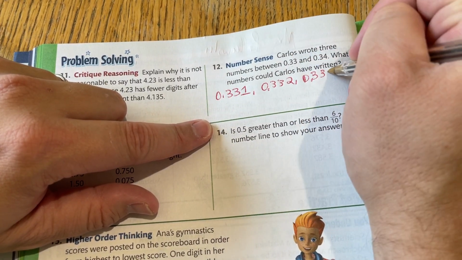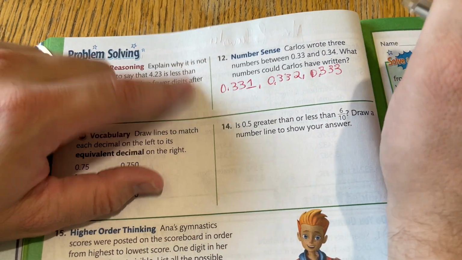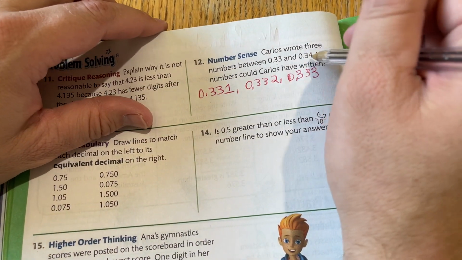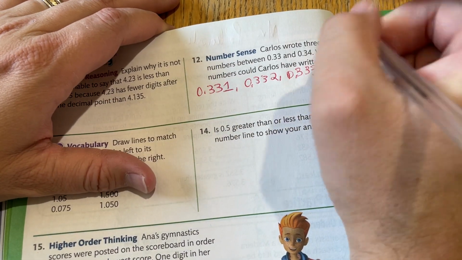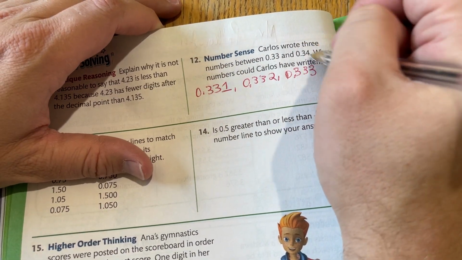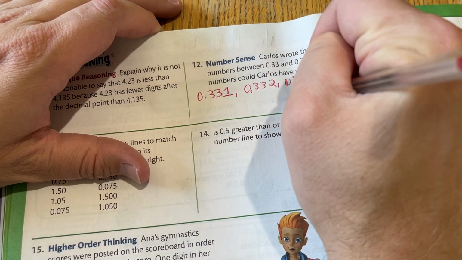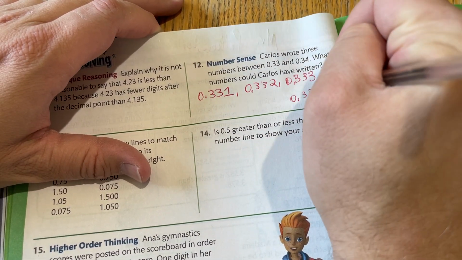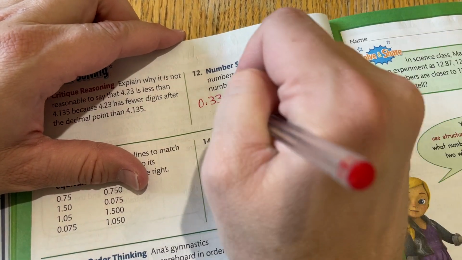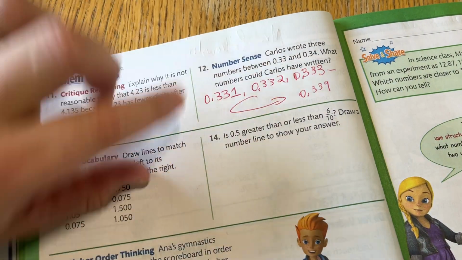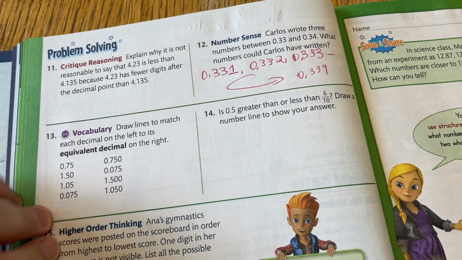Oh, no, I didn't mess that up. Okay, so remember, in between all these numbers are 10 more thousandths as we move up, or maybe 9 more thousandths. So those are all possible all the way up to that. Okay, so any of those could work.